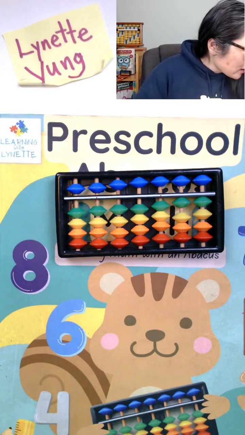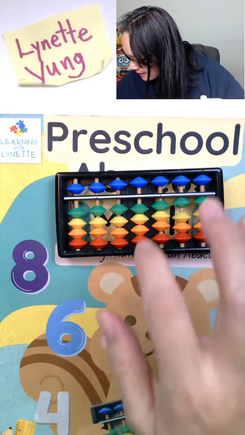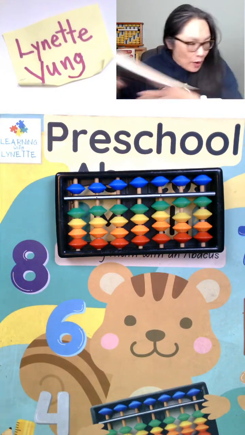So what we're going to be talking about is the abacus. This is the abacus, and this abacus helps me count.